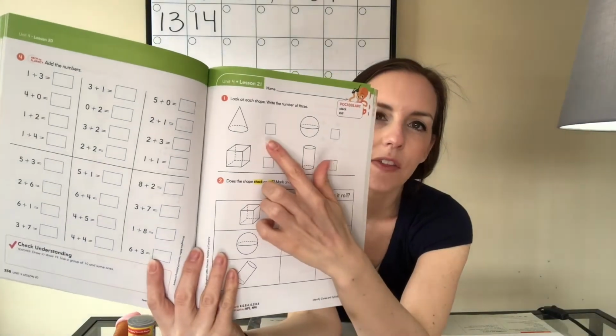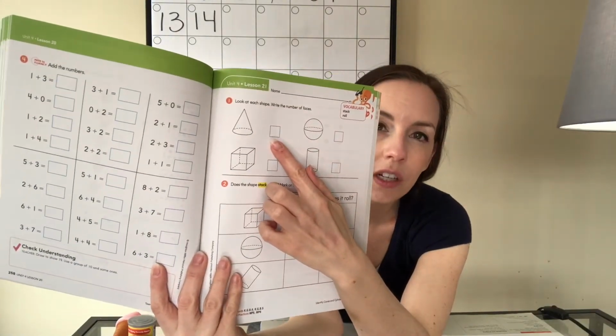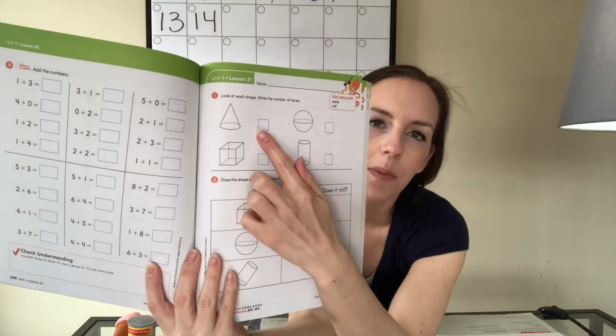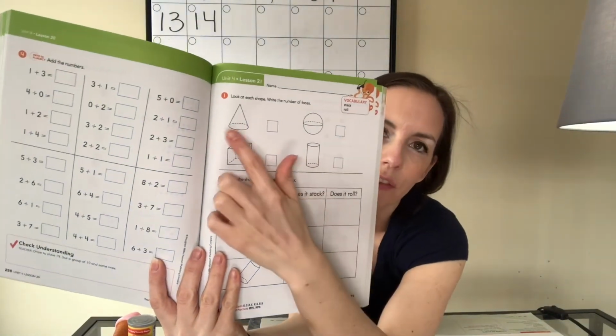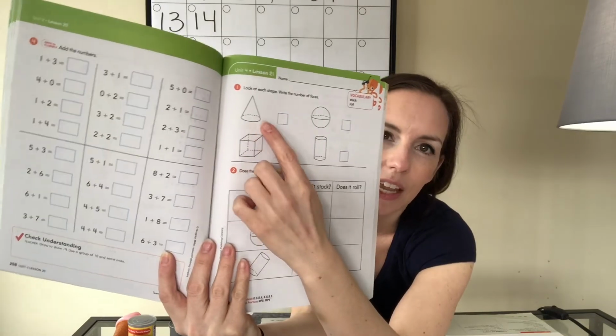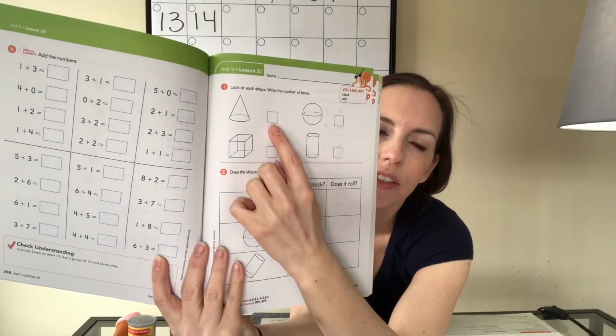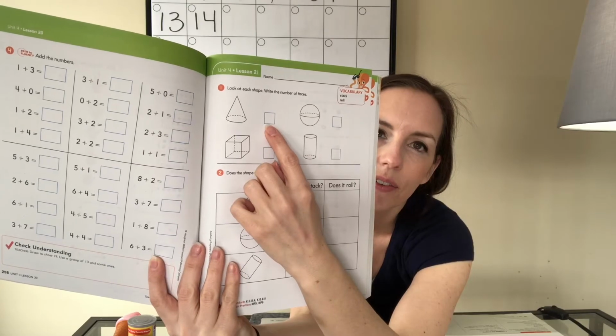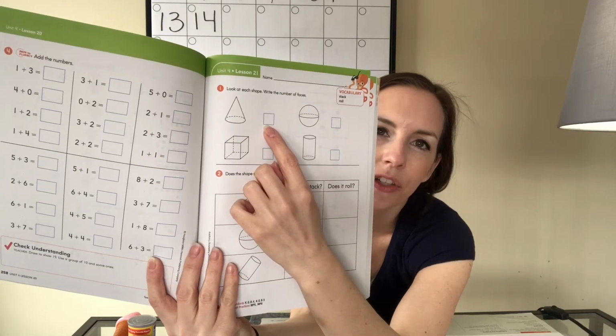Then we're gonna look at the cone. I almost said cylinder. And how many faces does the cone have? If you look at the bottom, you can see how many faces it has. You're gonna write the answer there. How many faces do you see?